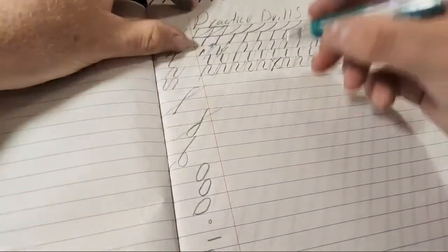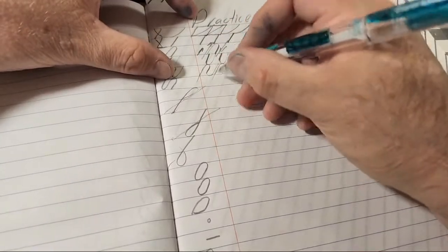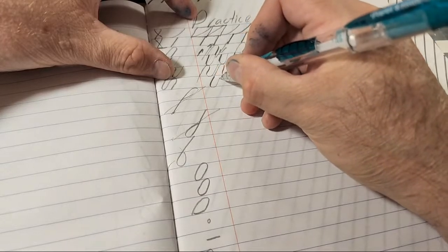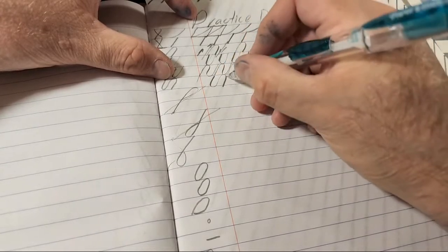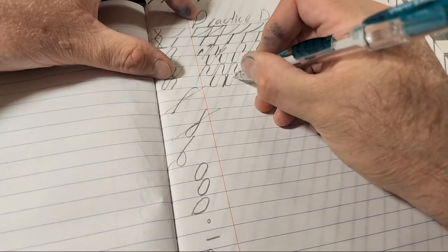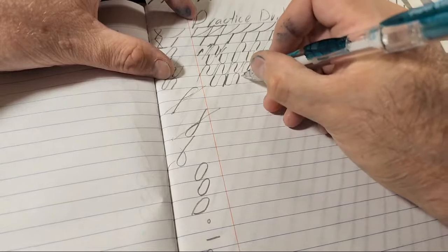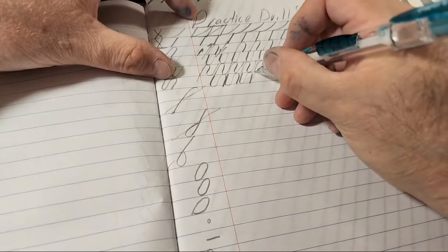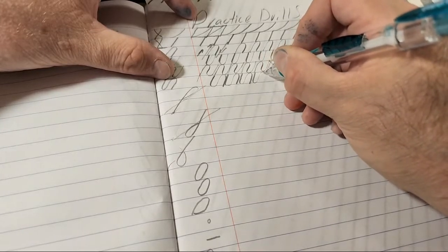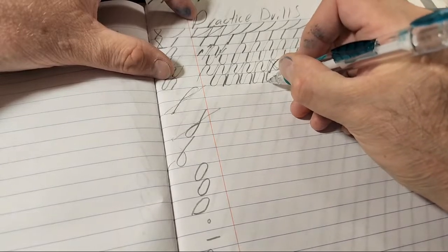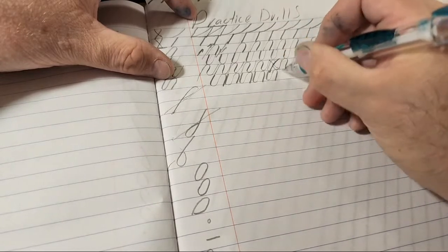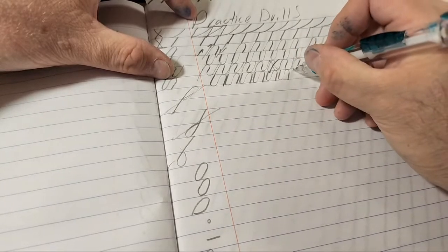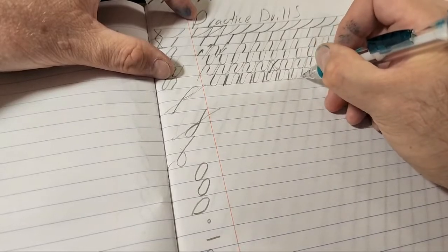Okay, now we're going to do the opposite. We're going to come over here and do the reverse compound curve. We're going to go down hard, up light, and then down hard. Okay, so down hard, up light, down hard, down hard, up light, down hard.